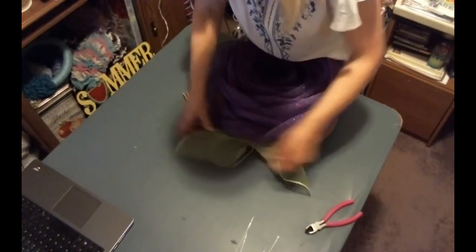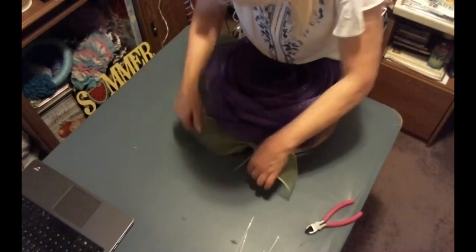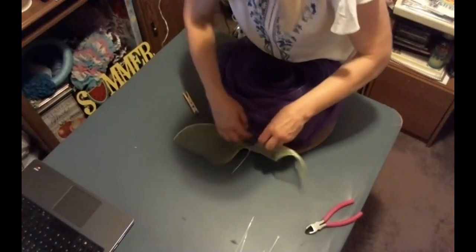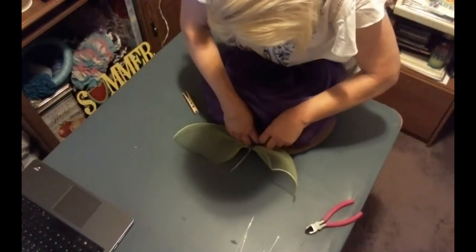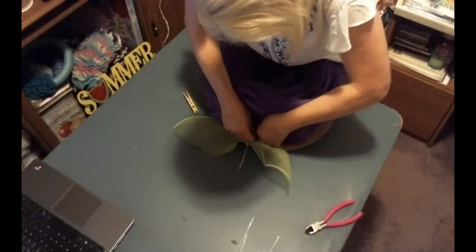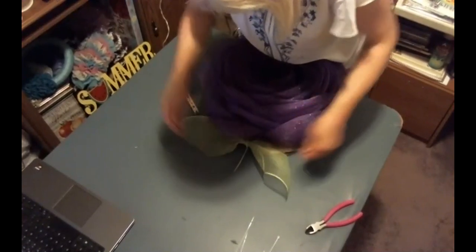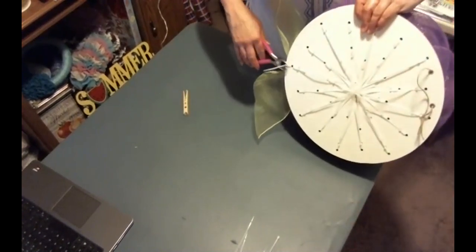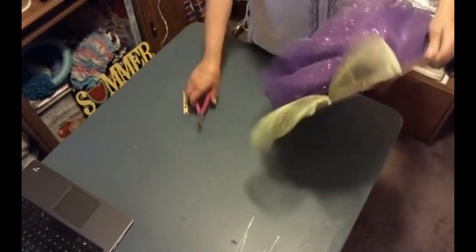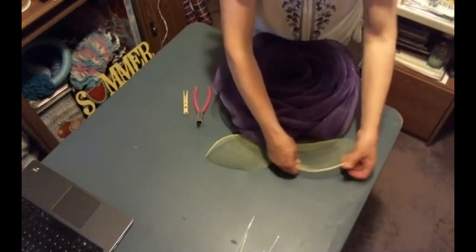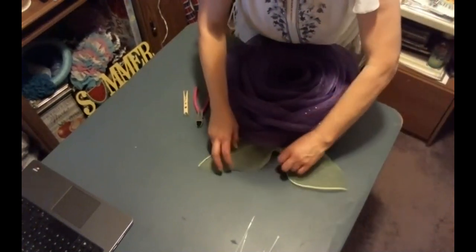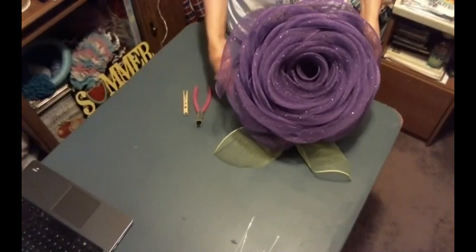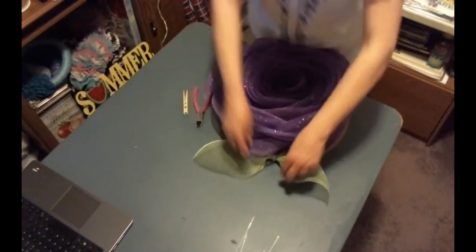And you can kind of play with your leaves a little bit once you get it attached. Make them go the way you want. Cut that off. So again, you can go all the way around with your leaves. You can do maybe, like I said, 3 on one side and 2 on the other.